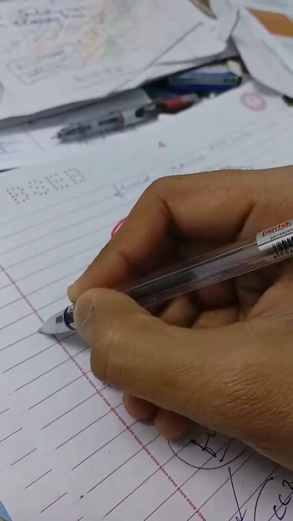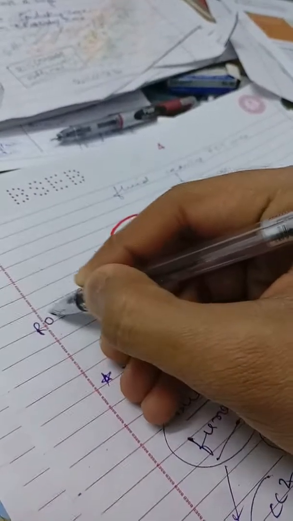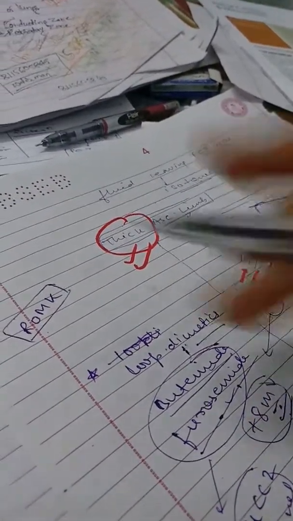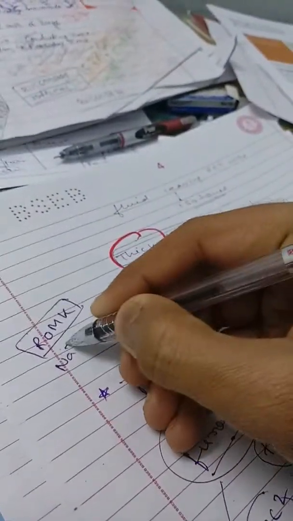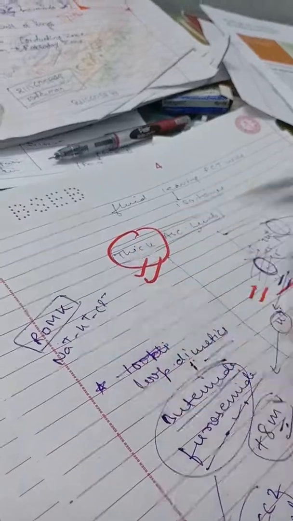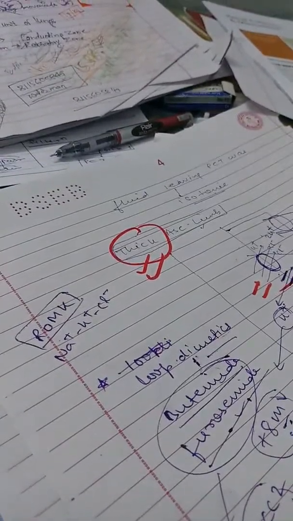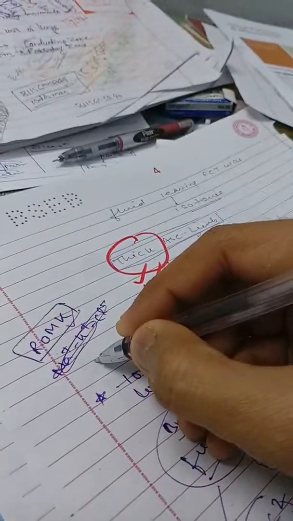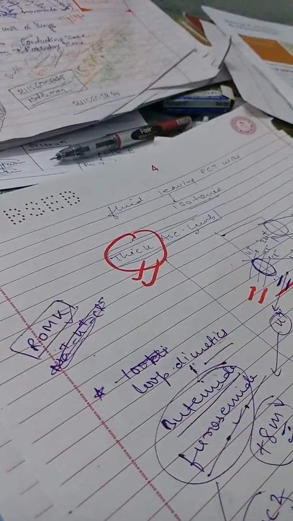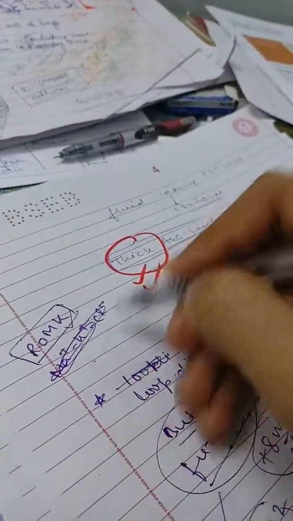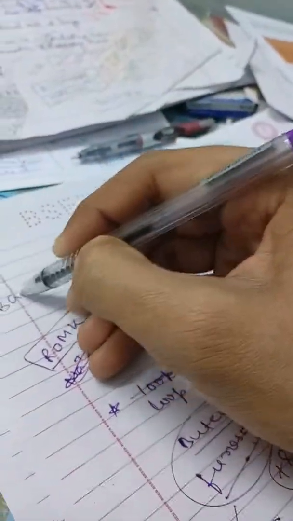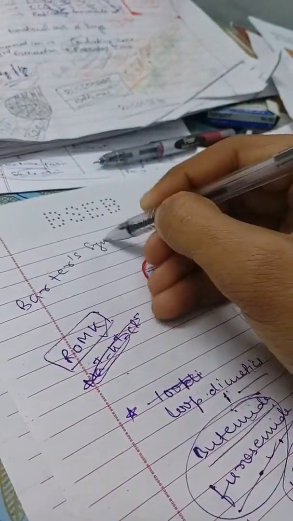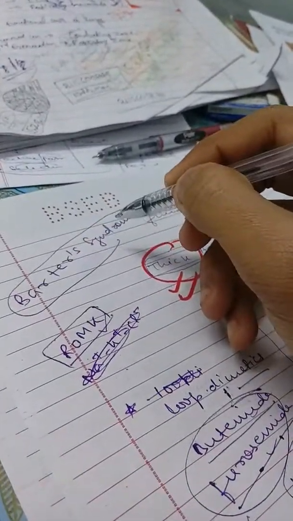And if there is a mutation in your ROMK, the leaky potassium channel, which is also known as ROMK, or simply in the NKCC2 transporter, or in both of them, then that is known as Bartter's syndrome.